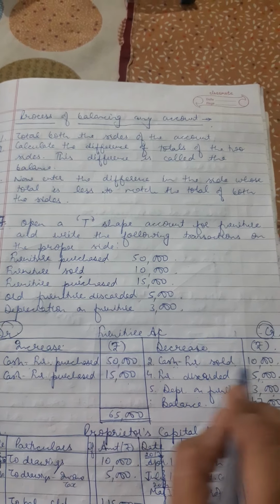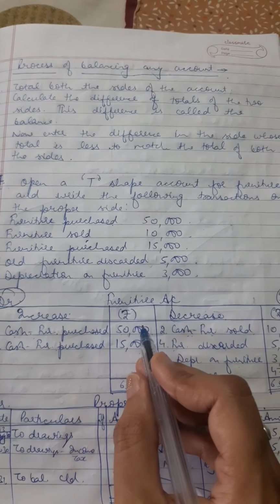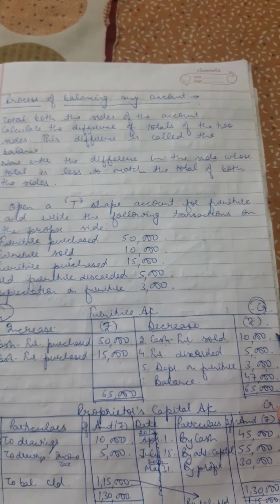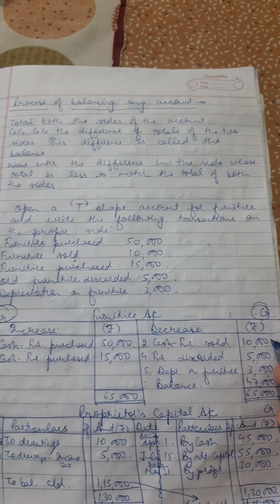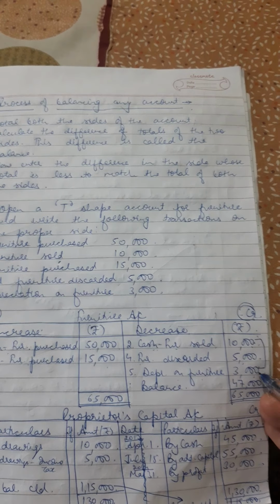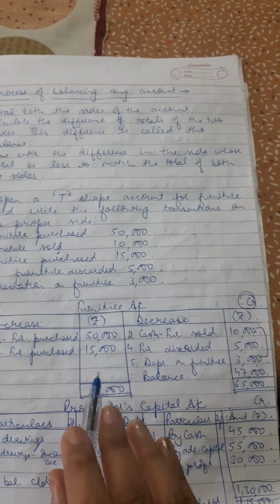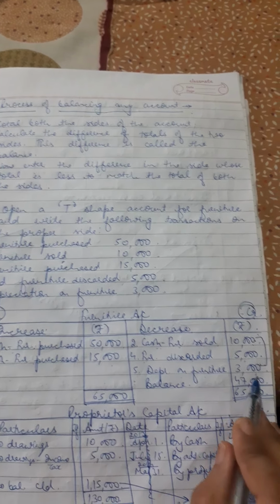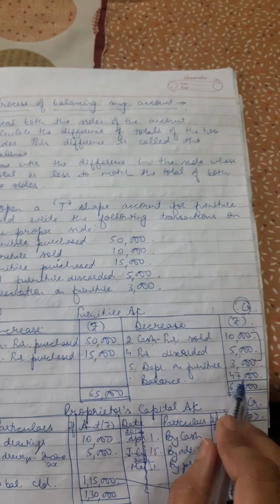Now, we'll total both the sides. The total of debit side is 65,000 and total of credit side is 18,000. 10 plus 5 plus 3. Now, the difference between the two sides is 65 minus 18 is 47,000.